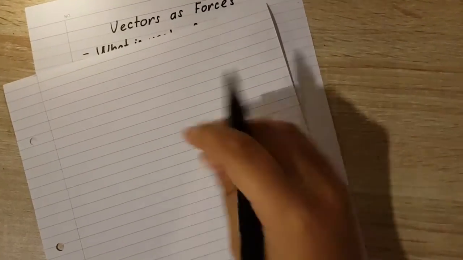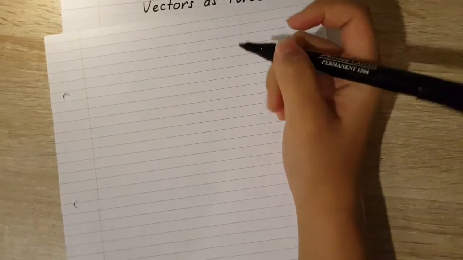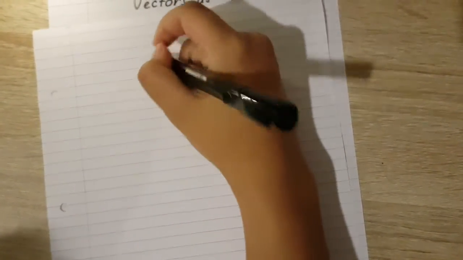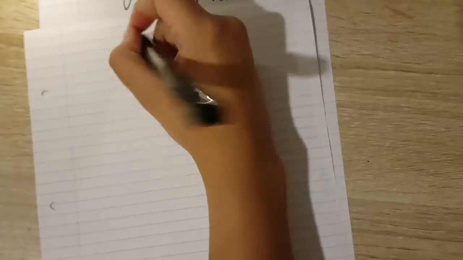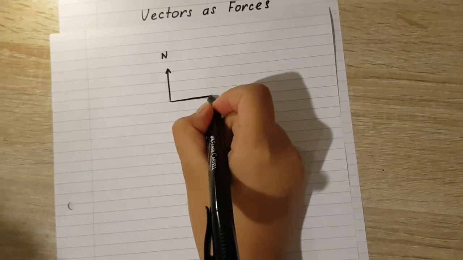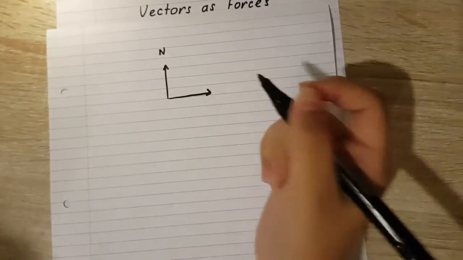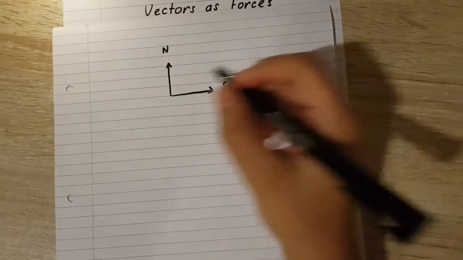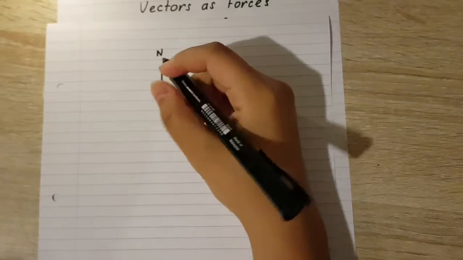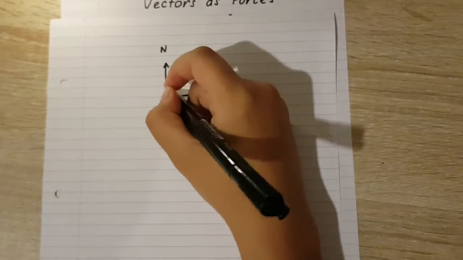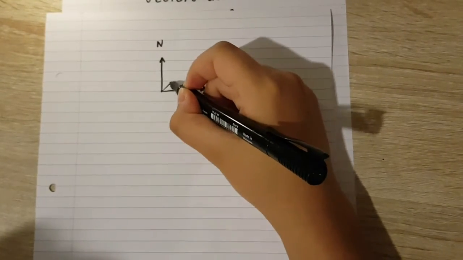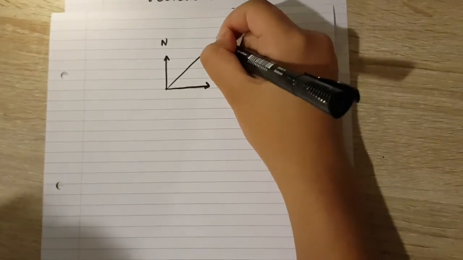To show an example, we have two vectors which are connected to each other. One of them is going to the north, and one of them is going to the east. So if we want to combine both of these vectors, we need to see from which point both of them are starting, and from here we can draw the resultant.